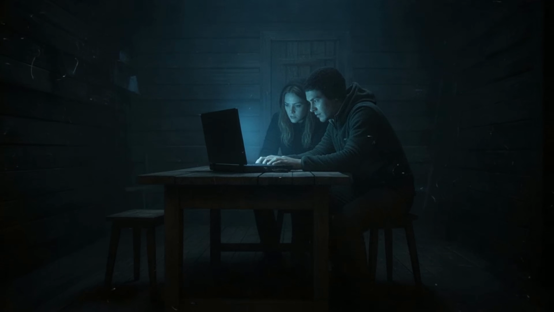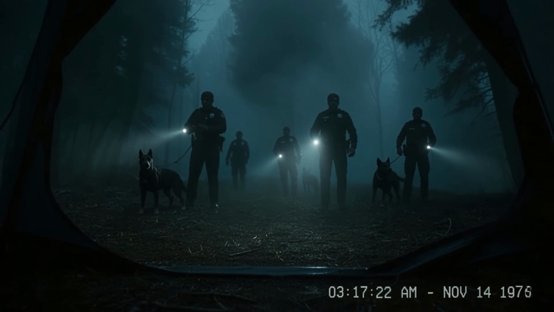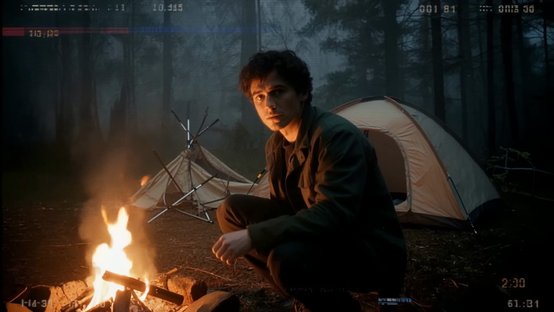Back at their cabin, they loaded it onto a laptop. What they saw forced them to contact authorities, though to this day no one has been able to fully explain what was captured on those final recordings.